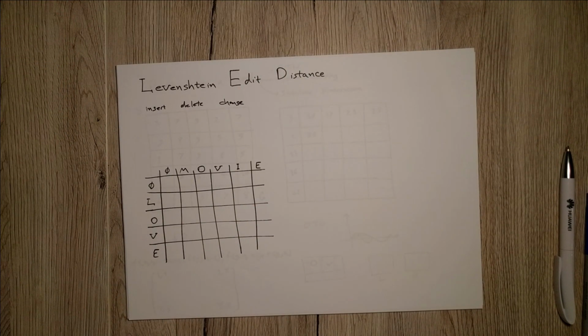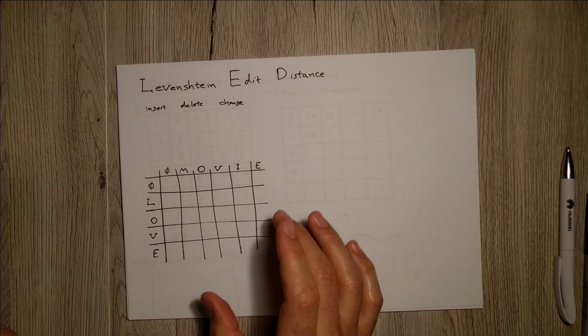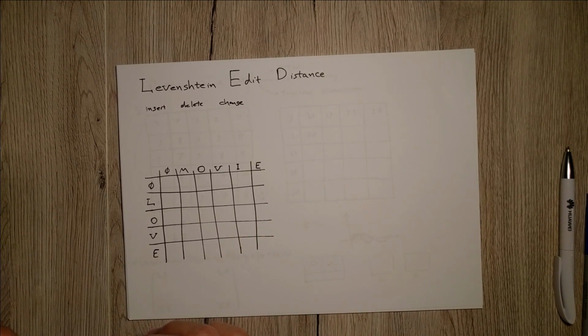Okay, so you're allowed to do 3 operations: insert, delete, and change, to change one string to another one. And you're interested in the minimum number of changes. If I want to compare one string to another one, I will look at these 2 strings, and I would say, okay, if the last character is the same, I don't need to do any changes. The cost is 0.